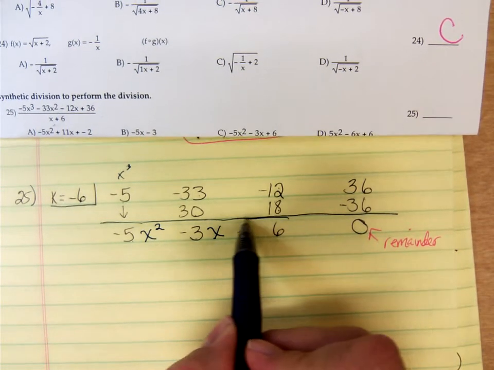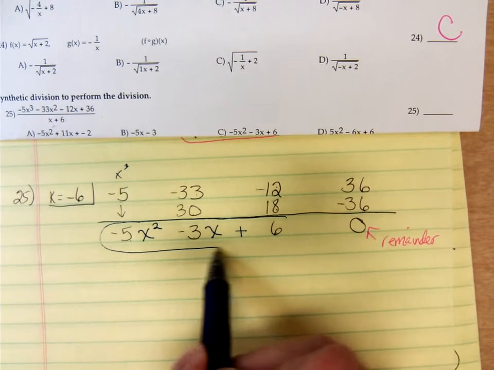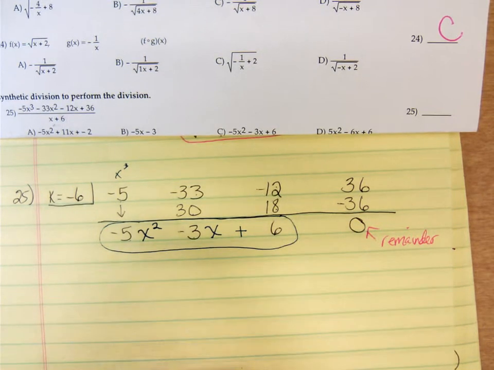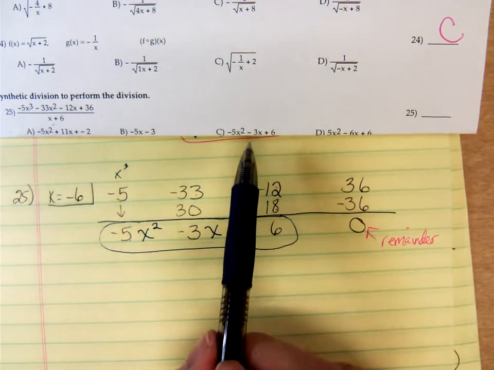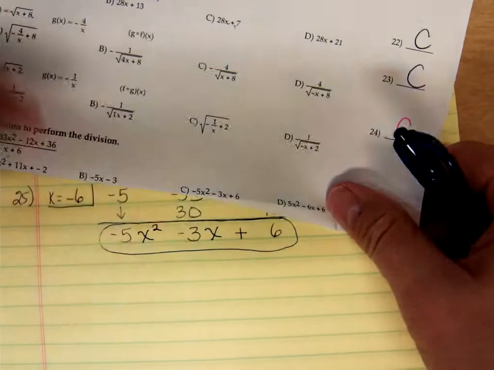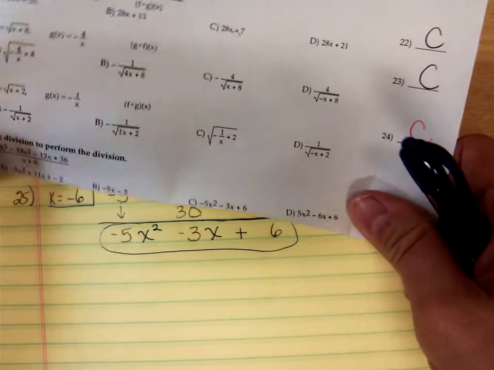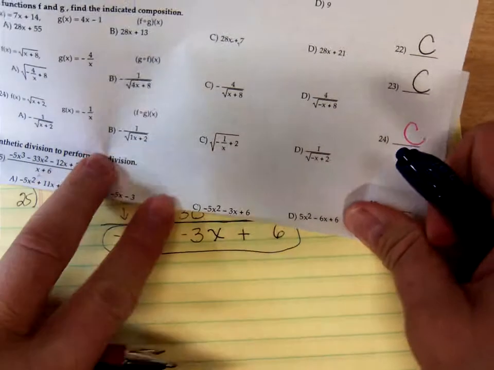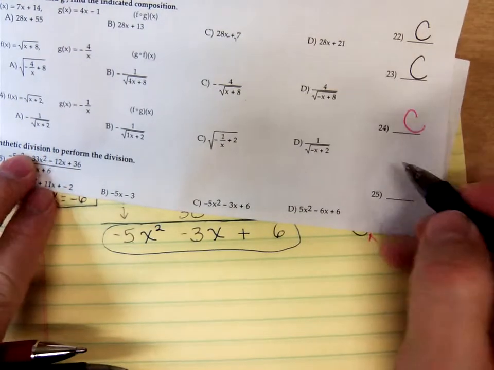So negative 5x squared minus 3x plus 6. It looks like it is answer C. Again, there's a lot of C's on this page. Okay.